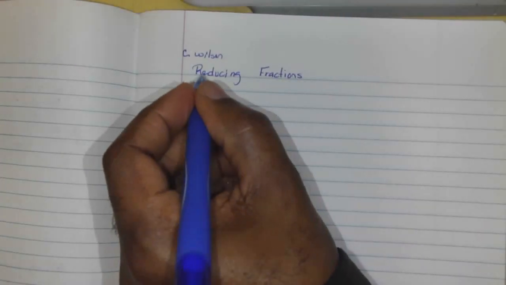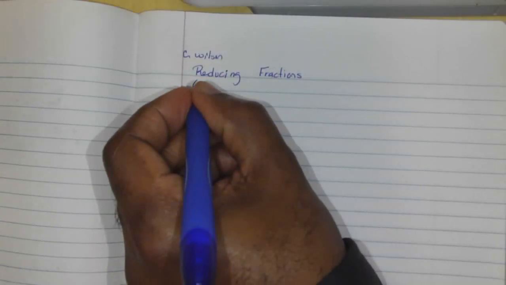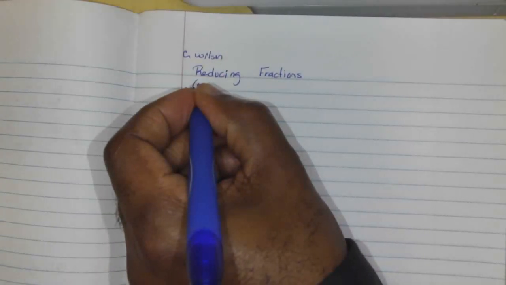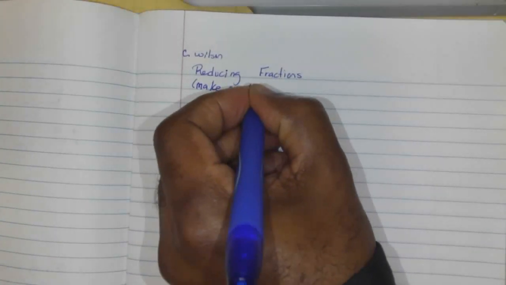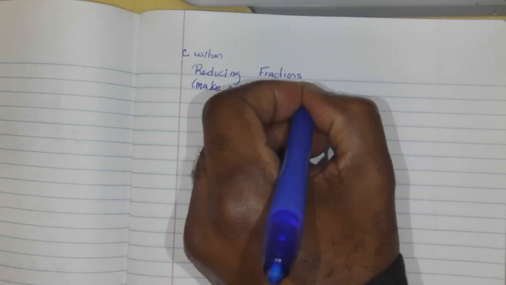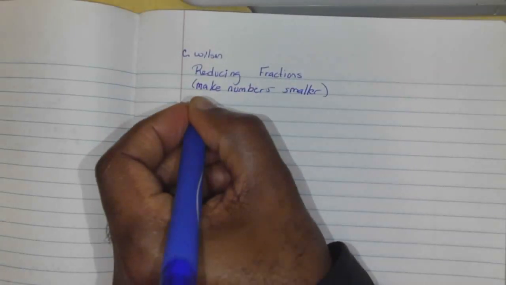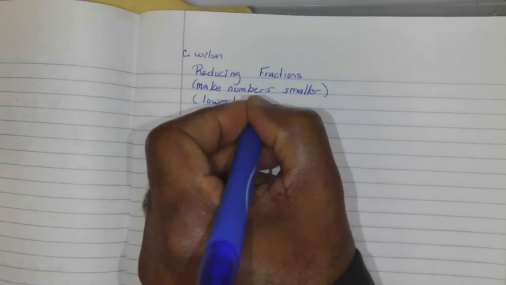Now, reducing, what does reduce mean? So, in other words, we're going to say make the number smaller, because the fraction amount doesn't change. Make the number smaller. That's what we say. All right. Another thing people say is lowest terms. I see that a lot.